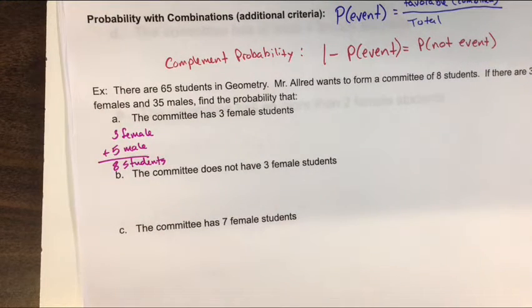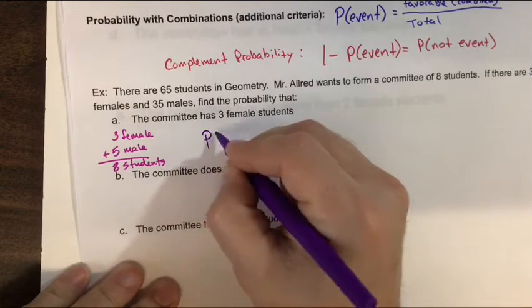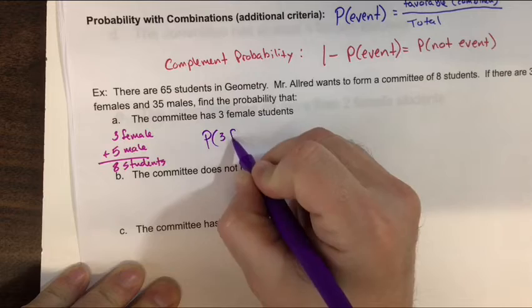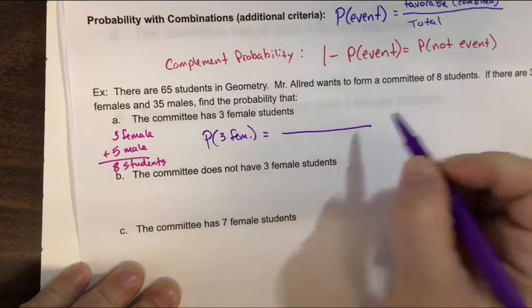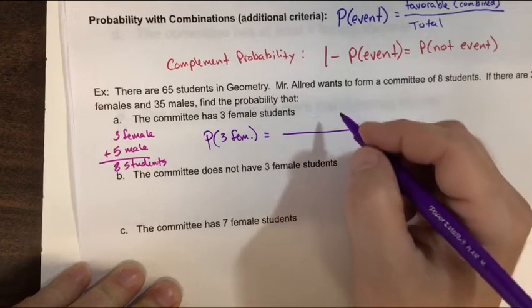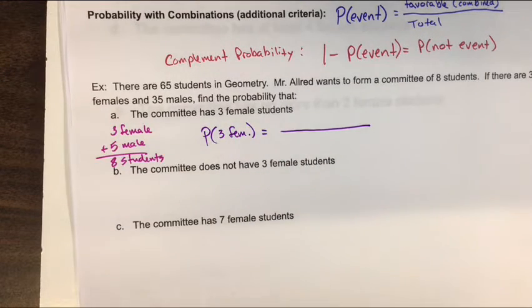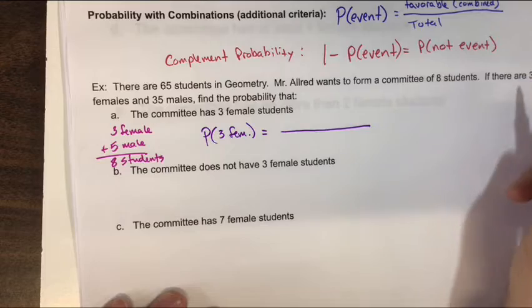All right, so we have to do a little bit of work to set this up. So the top of our probability fraction, or the probability of 3 females, is going to be our combination of females and combination of males out of the combination of all students. So our combination of females, let's do that one first.